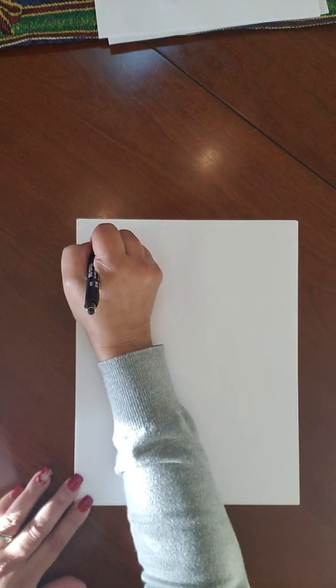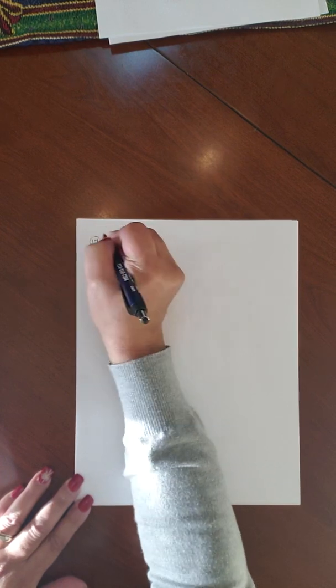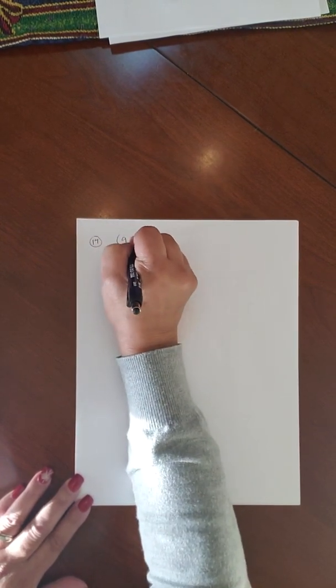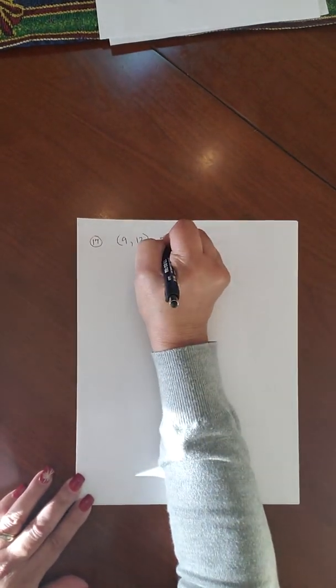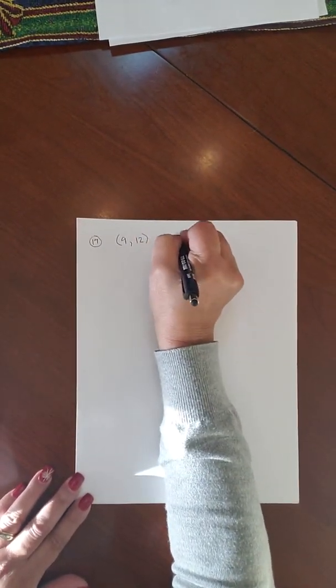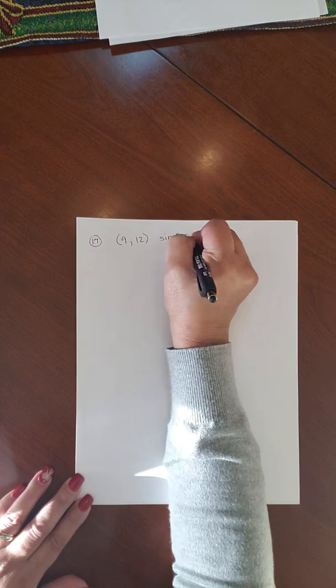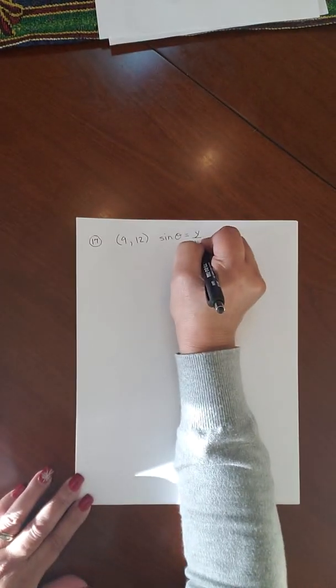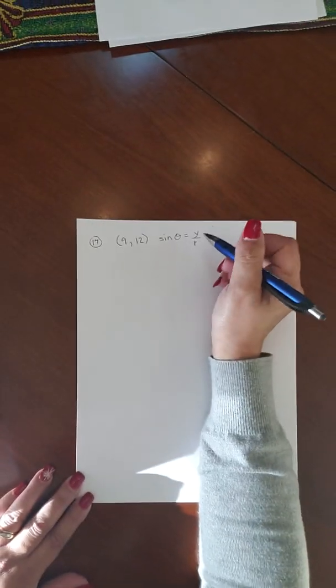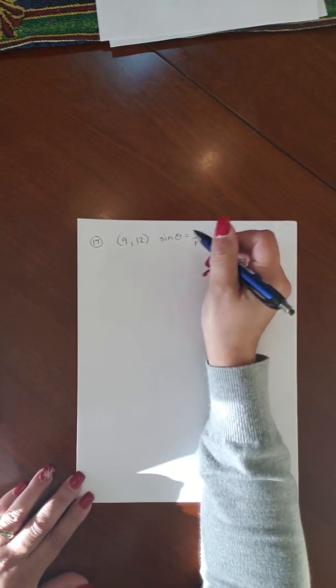Okay, continuing with number 17. In problem number 17, you're given an x value and a y value, and you're being asked to find sine of theta, which is represented as the y coordinate over the r value, or the hypotenuse, as it's going to be when you draw this.